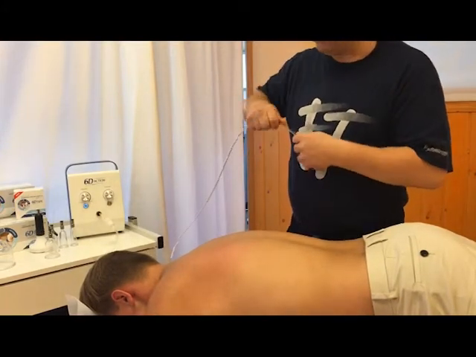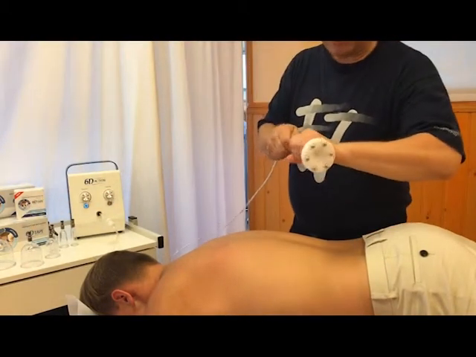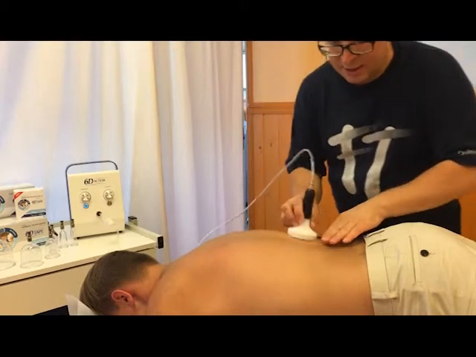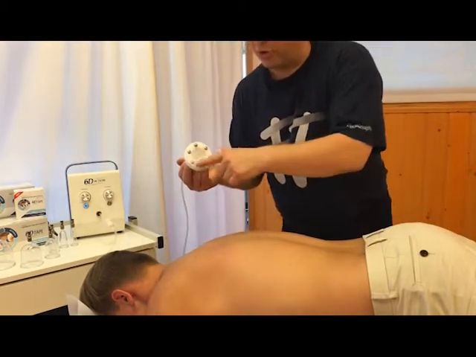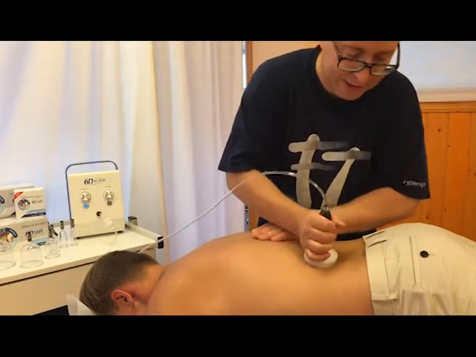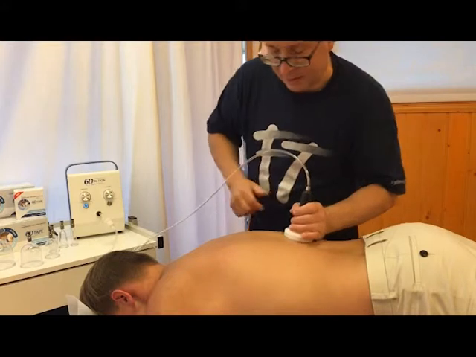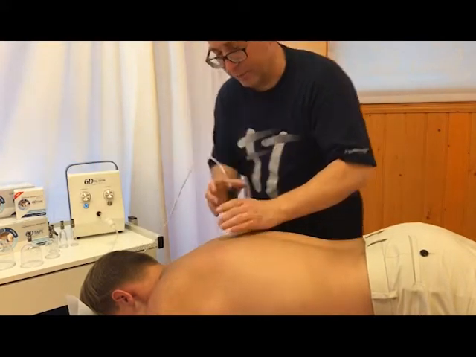You can also use for the gliding technique the roller cup, which has metal rollers inside, and moves very easily on the skin. And with the roller you can adjust the pressure higher.